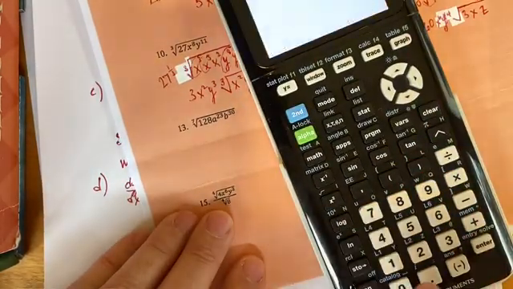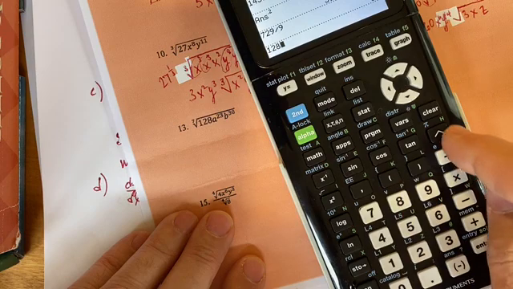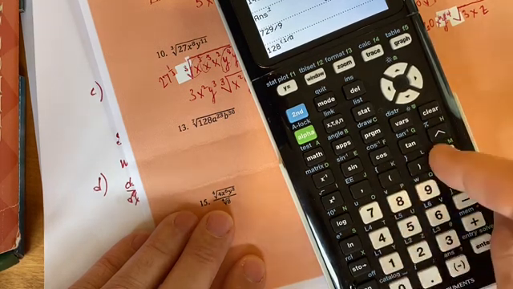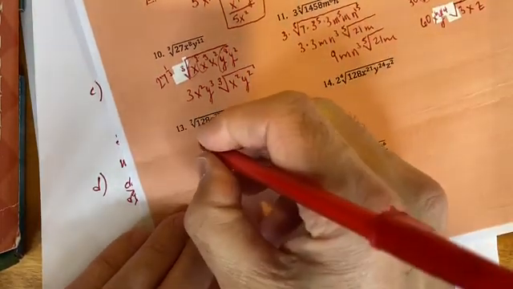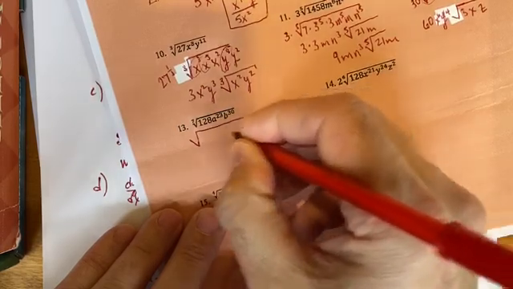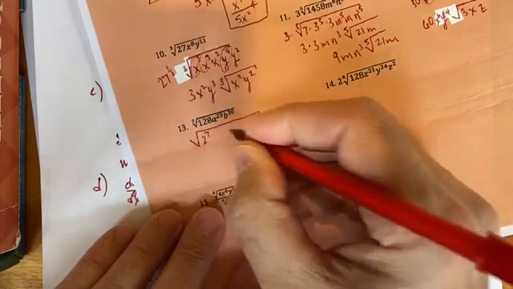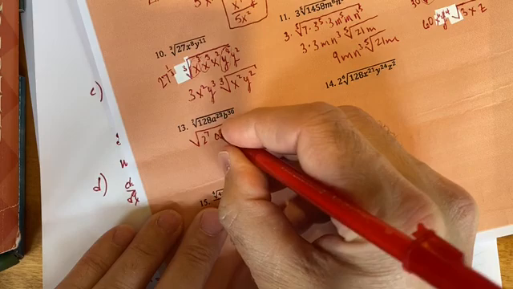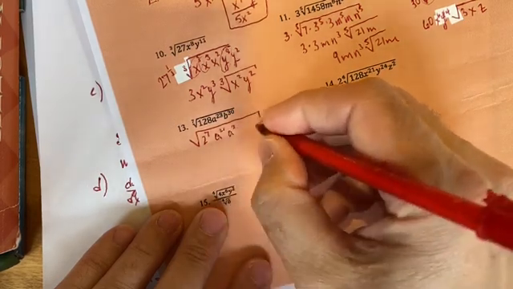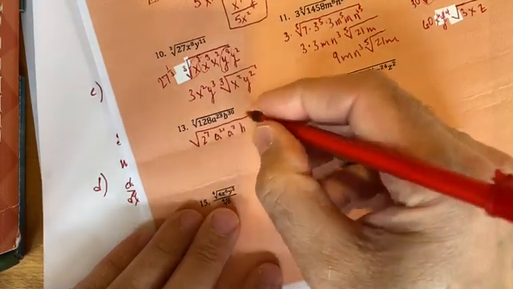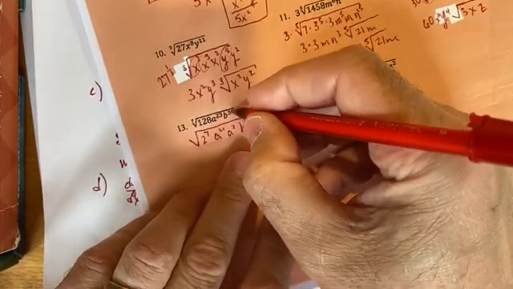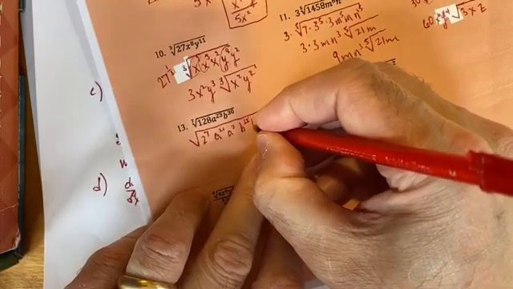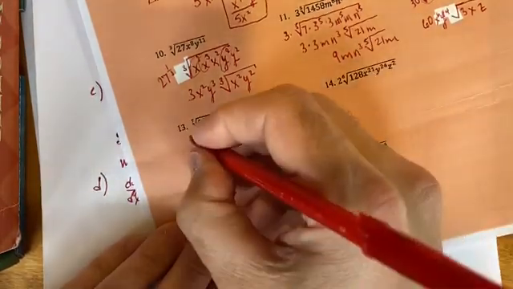Again, with 128 to the 1/7 power. 2. Sweet. This will be just fine. I'm going to separate this into 2 to the 7th, a to the 21 times a squared, b to the 28, because 7 goes into 34 times, that's 28, with 2 left over.